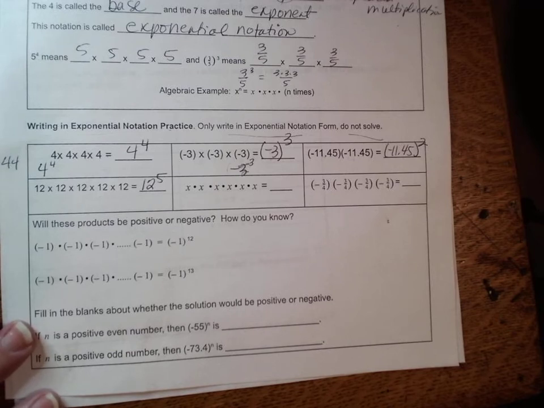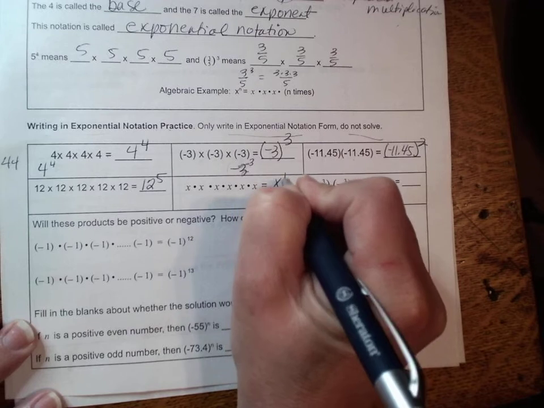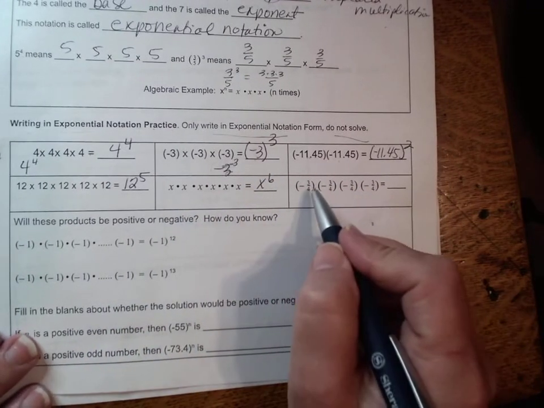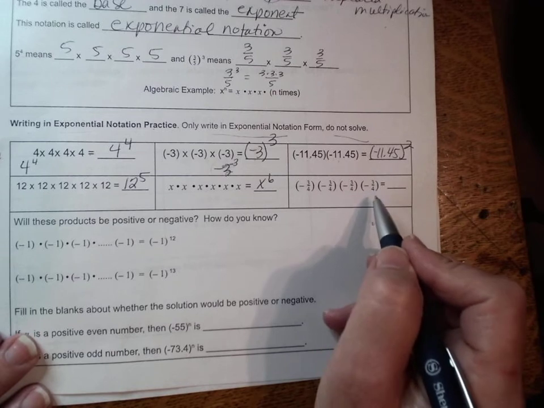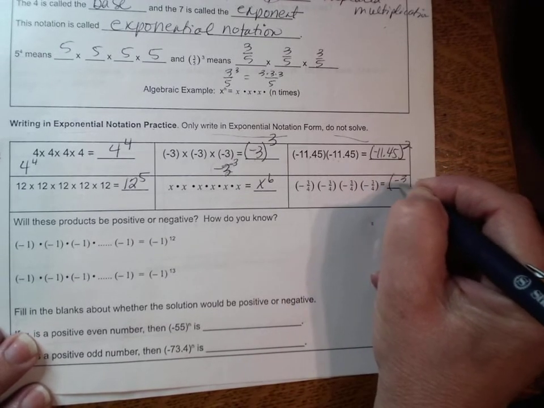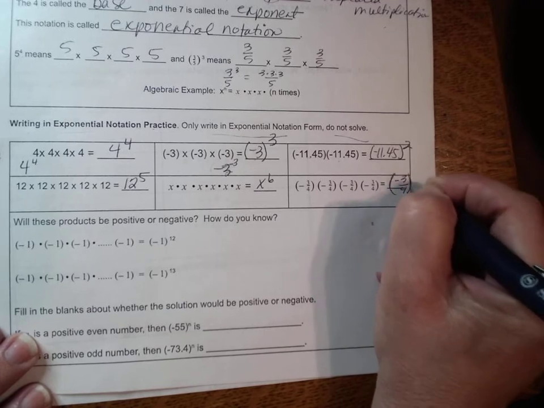Okay. X6. Good. X to the 6th power. Nice. So that's just the base. That's the thing that's being multiplied over and over again. Now this one's going to be -3/4. Now this is very important.